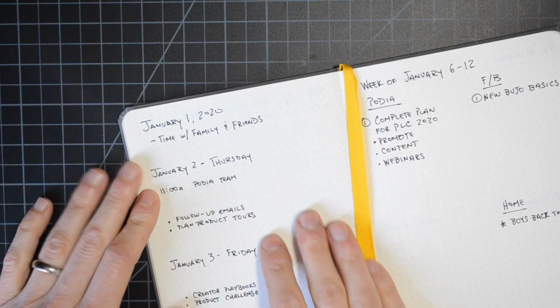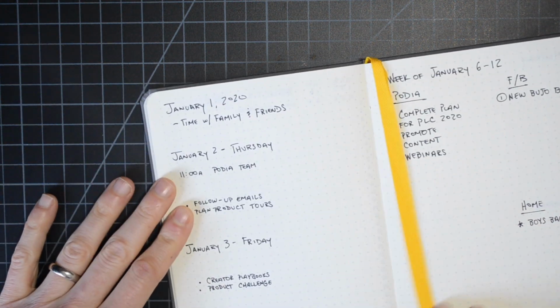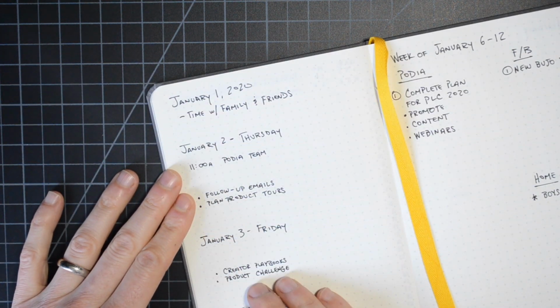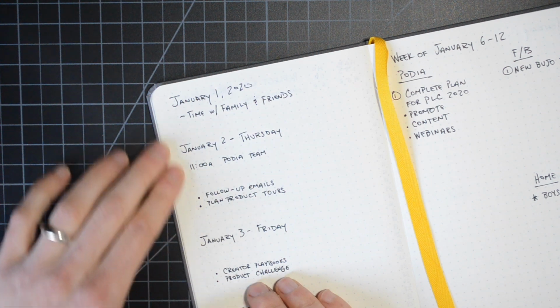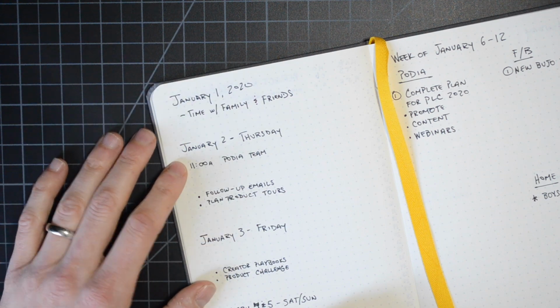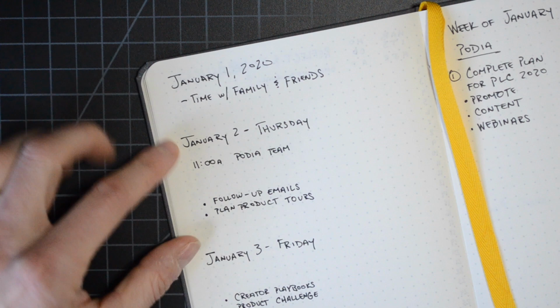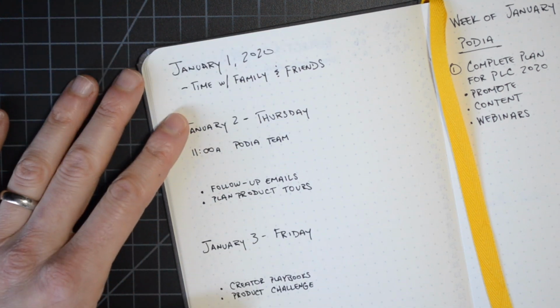But what I do for my daily spread is what I call upgraded rapid logging. I still have a very similar layout to what the bullet journal method recommendation is, but I do go ahead and give each day a little bit of space, because what I do for my daily spread is I section off a little bit of time for each day.